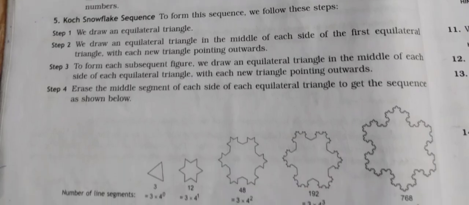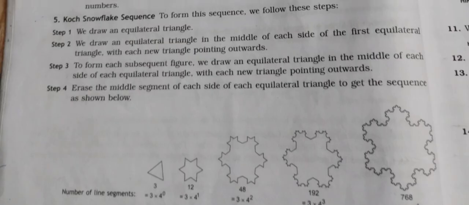5. Gauss snowflake sequence. To form this sequence, we follow these steps. 1. We draw an equilateral triangle. 2. We draw an equilateral triangle in the middle of each side of the first equilateral triangle, with each new triangle pointing outwards. 3.